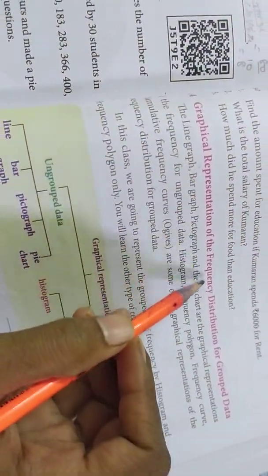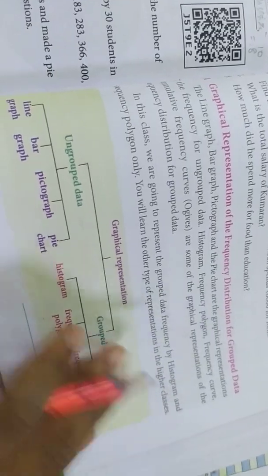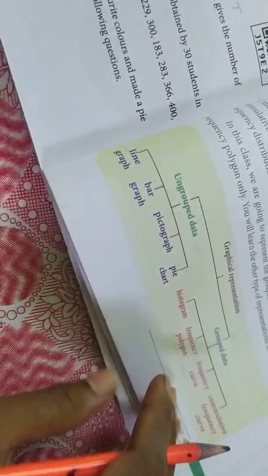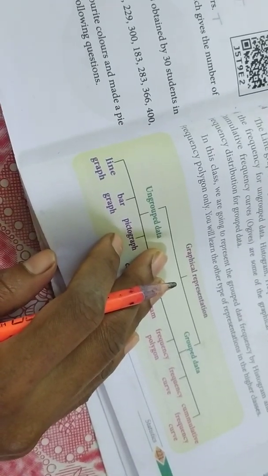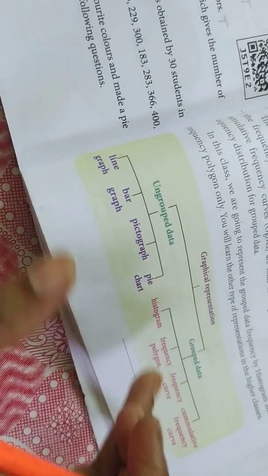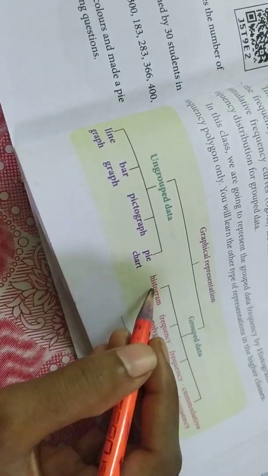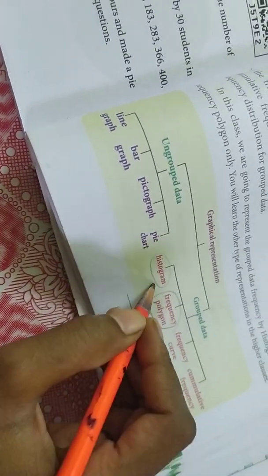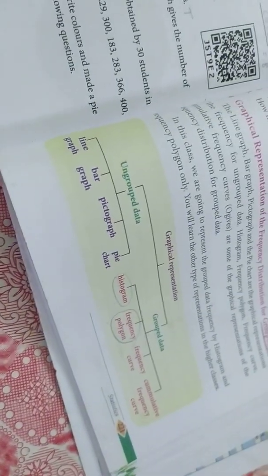Good morning, students. Now we are going to see the graphical representation of the frequency distribution of grouped data. I already gave the introduction, and now we are going to see grouped data. Among the types of graphs for grouped data, we are going to see the histogram and the frequency polygon. These two topics only we are going to see in this chapter.